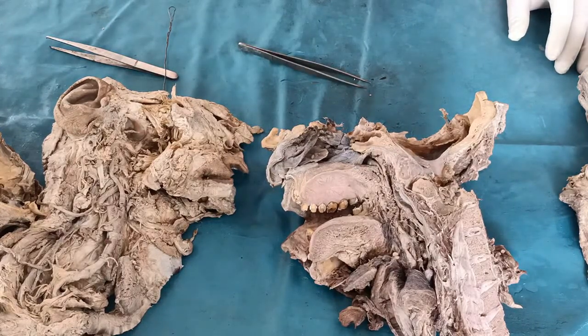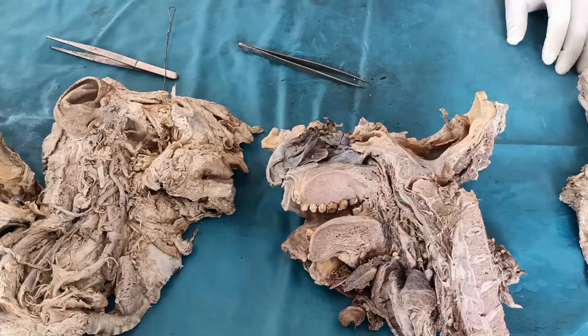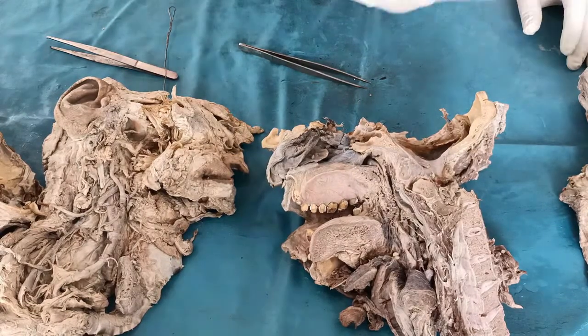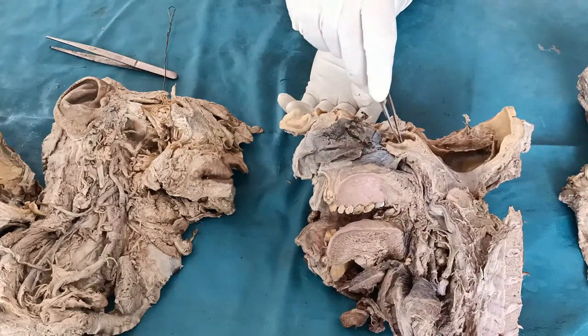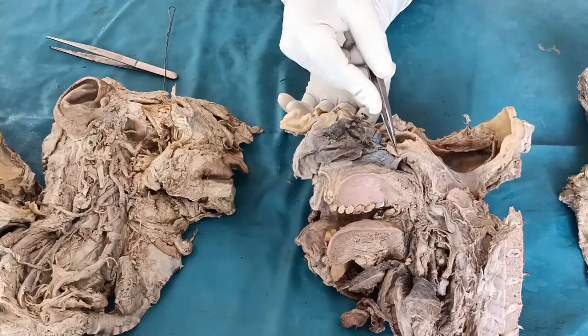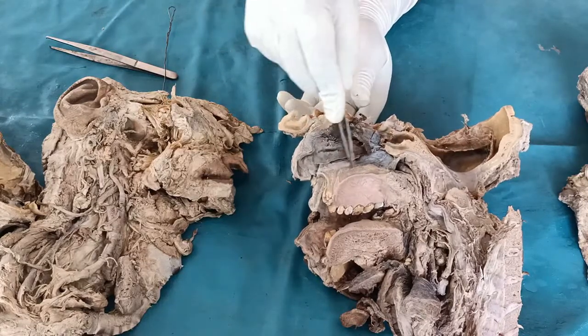Structures which form the nasal septum: perpendicular plate of ethmoid, vomer, and septal cartilage. Still, if you wanted to tell: nasal bone, nasal spine of frontal bone, sphenoid bone, that means a small contribution it is giving, sphenoid bone. Then here 3 crests.